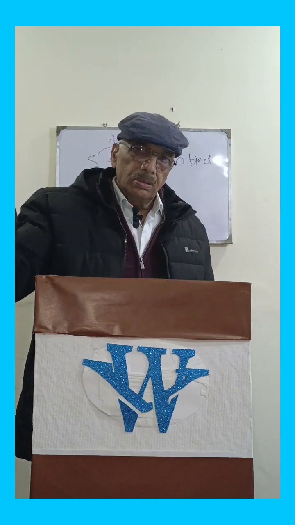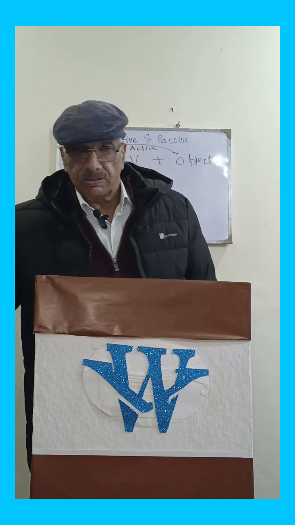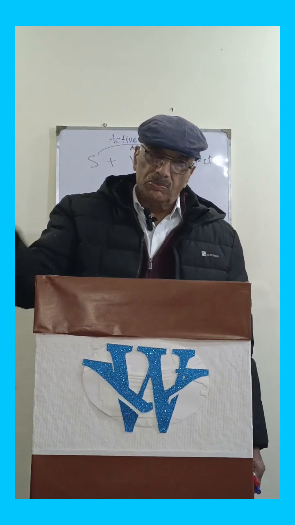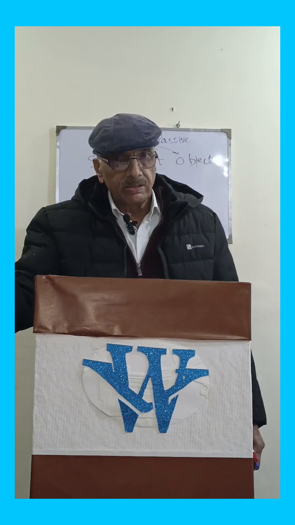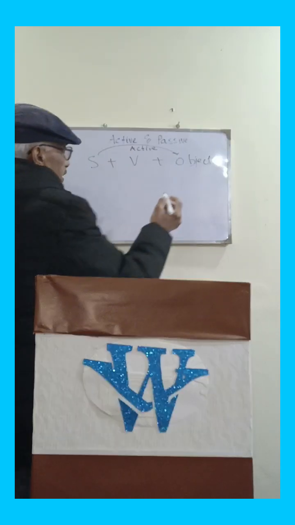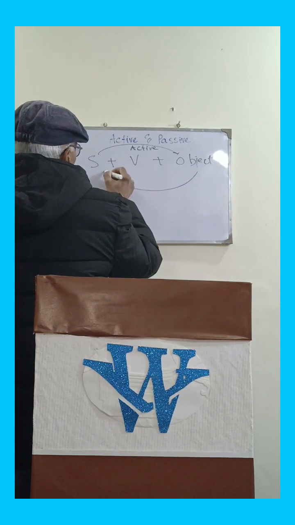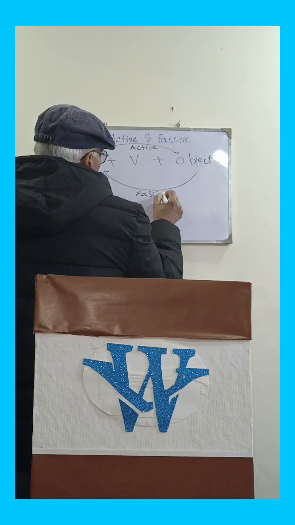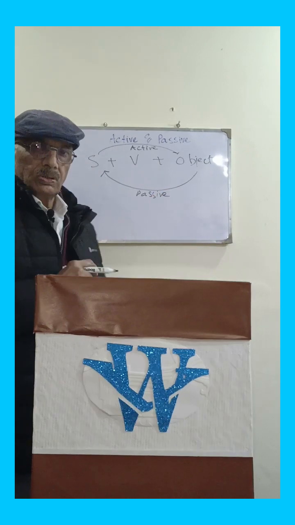Or they buy some apples. So they is a subject and the action moves. What are they doing? They are buying apples. So that is action moving from the subject towards the object. And when it is passive voice, we change the position and the action moves from the object towards the subject. So that is passive. So this is the difference between active and passive.